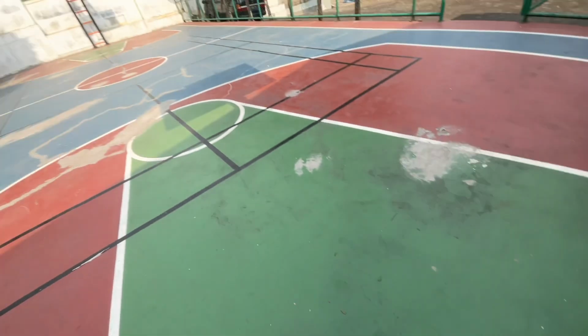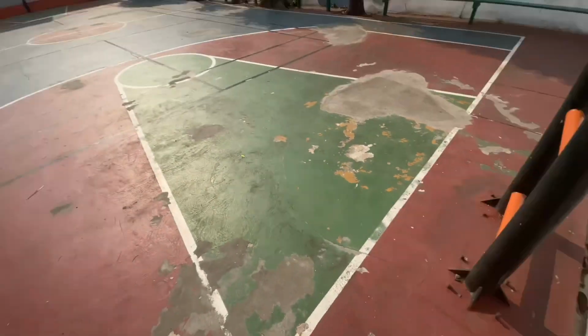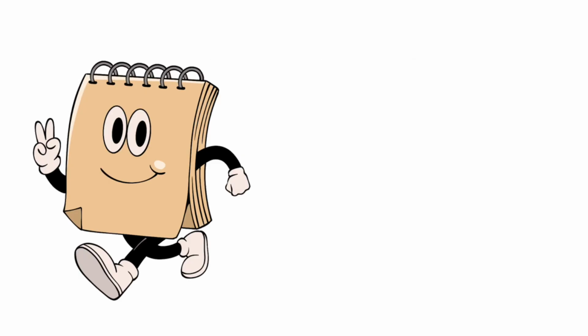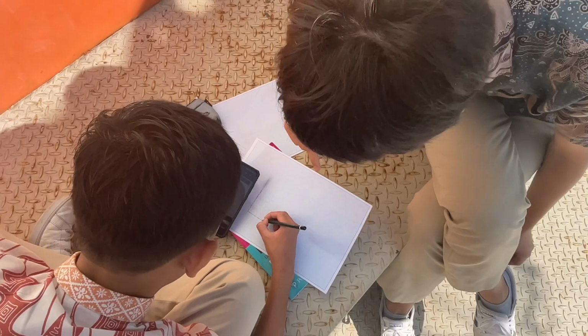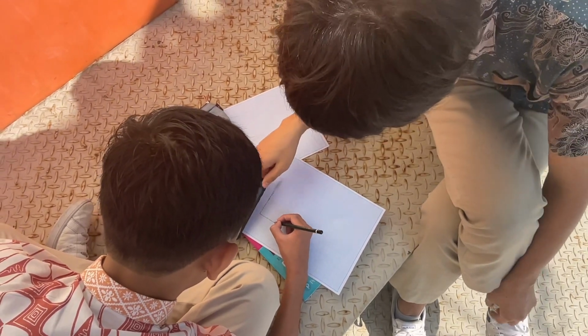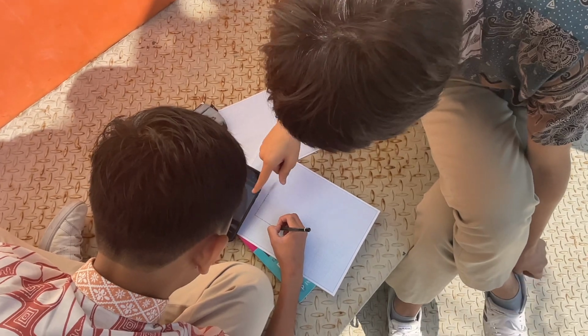To make it clear, this is the starting point and this is the final point. Yesong is going back and forth, and we're later going to collect that data, make it into a graph and calculate the speed. So, stay tuned!